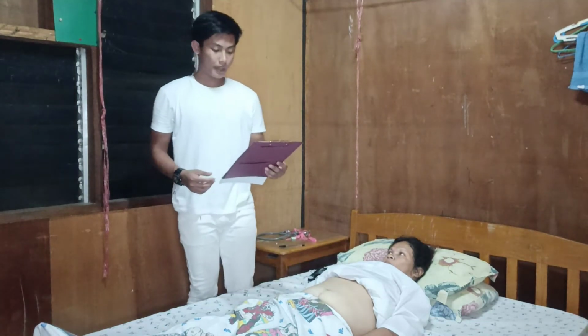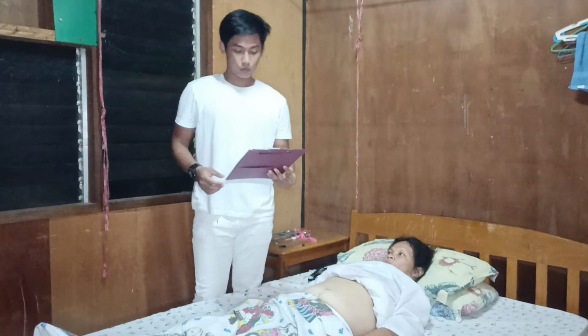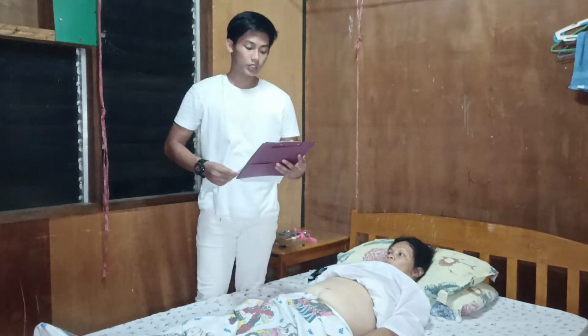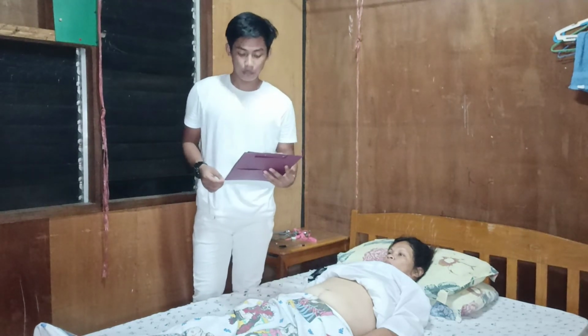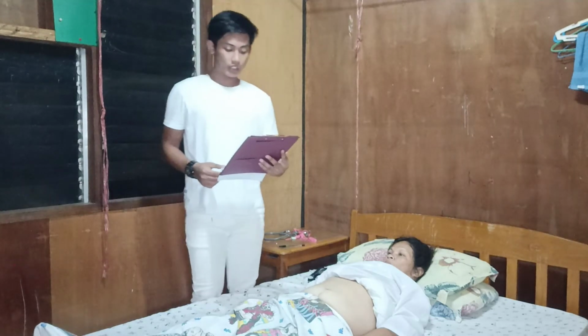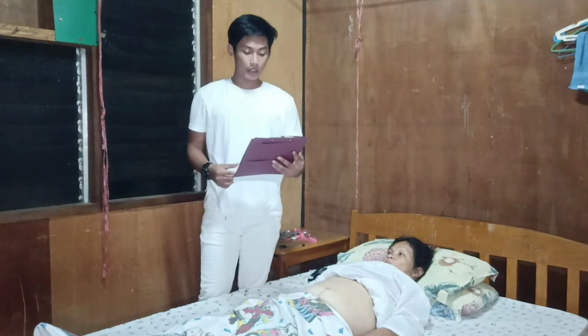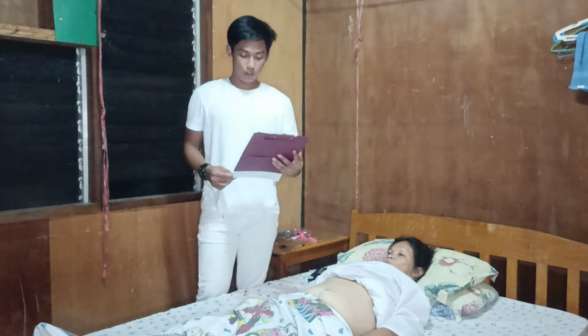Now for the deep palpation, compress the abdomen to maximum depth 5 to 6 cm using the palmar surface of the hands, initially avoiding the painful areas, and palpate for muscle resistance or masses.